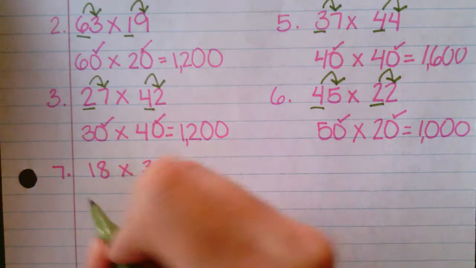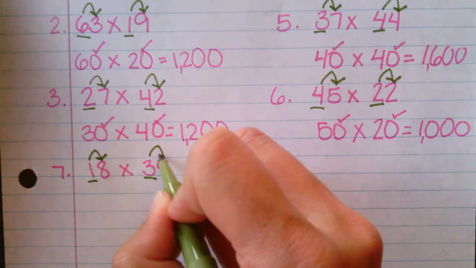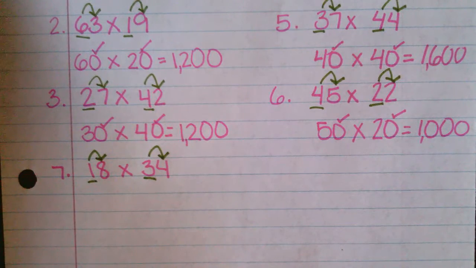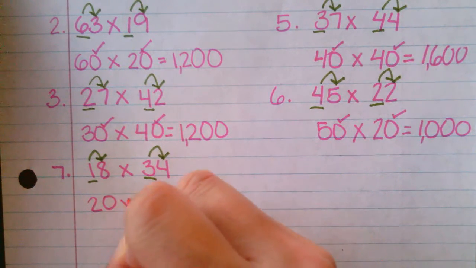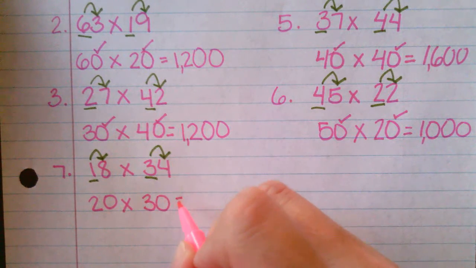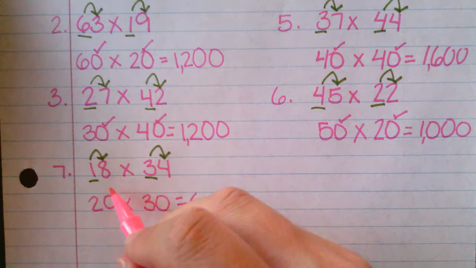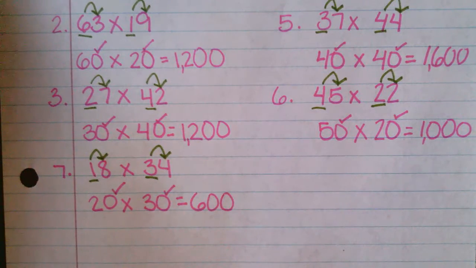Again, always rounding to the largest place value unless they tell you otherwise. 18 rounds up to 20. 34 rounds down to 30. 2 times 3 gives us 6, and 2 zeros, 600.